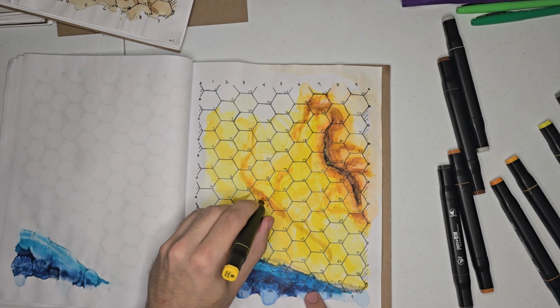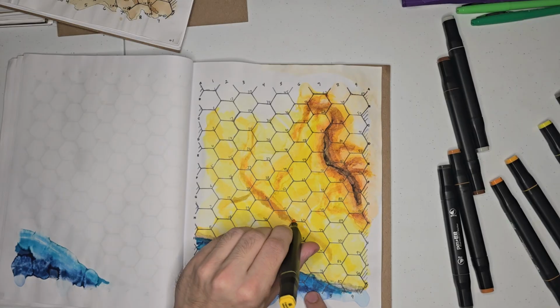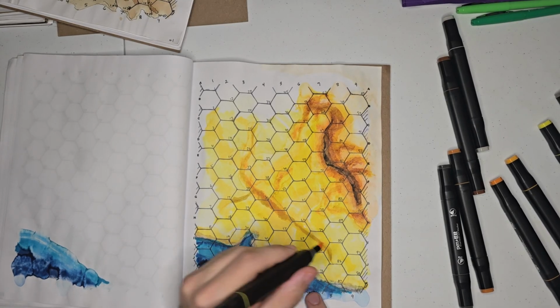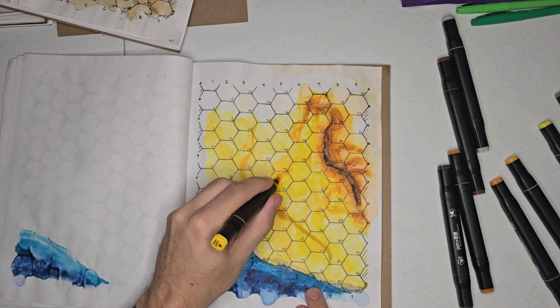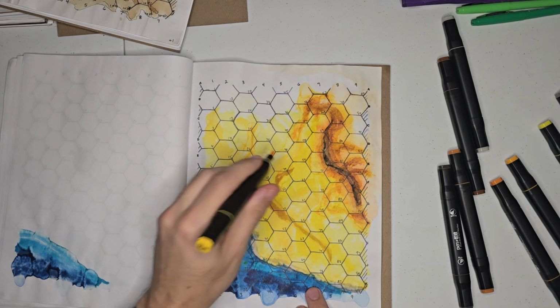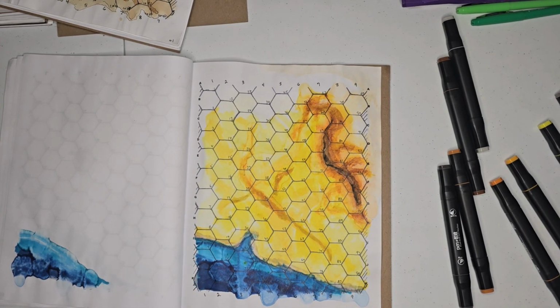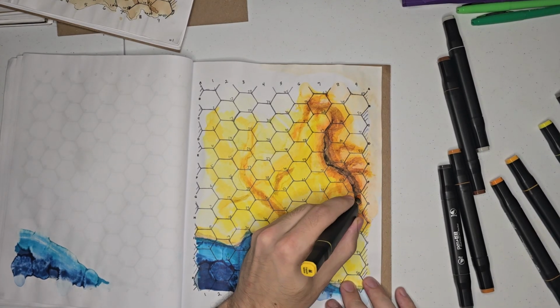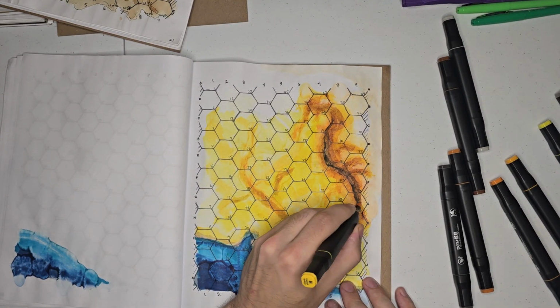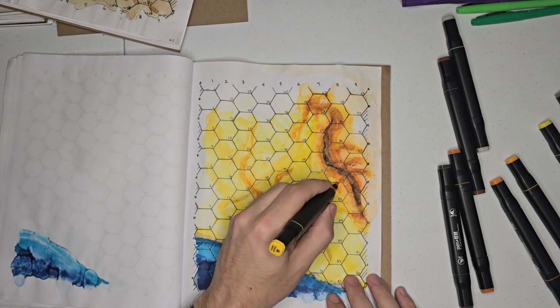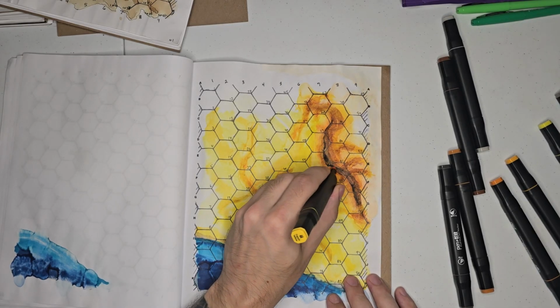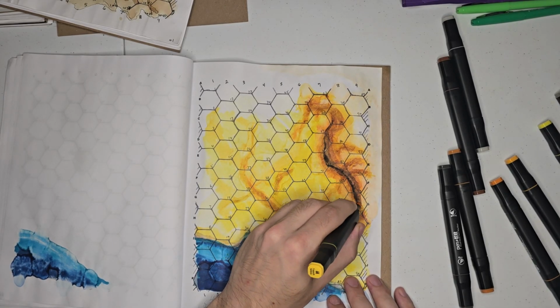Now, do these look like naturally occurring sand dunes and hills and rocky areas? I don't know. I haven't spent a lot of time in a desert ever. But I'm having fun. Is it gonna inspire me for adventure on my camel as I go through these hexes? I'm sure it will.